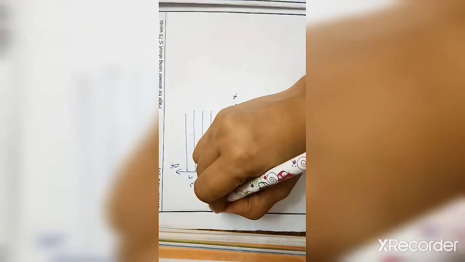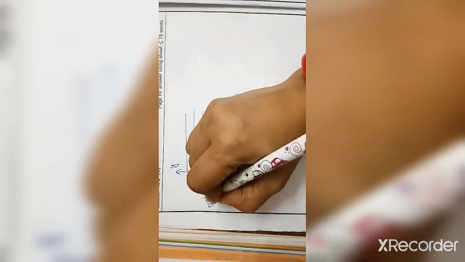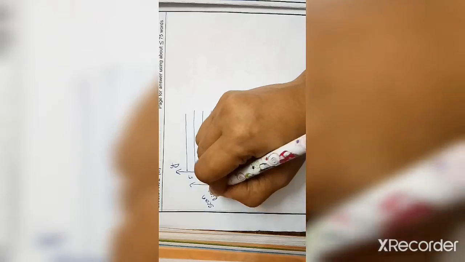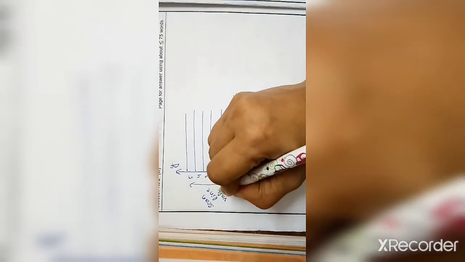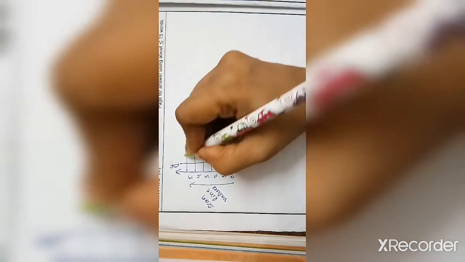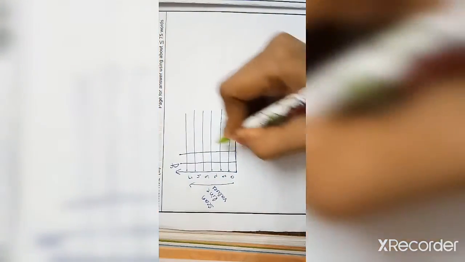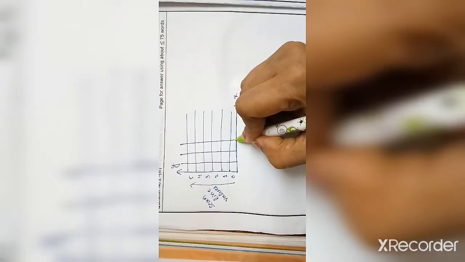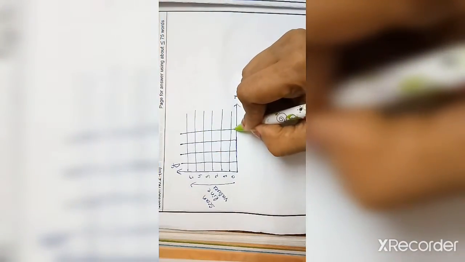This is known as scan line values. These are the pixel columns or vertical lines.